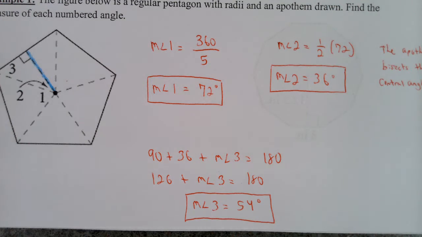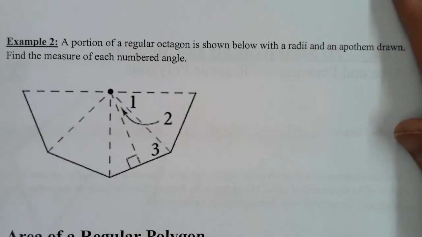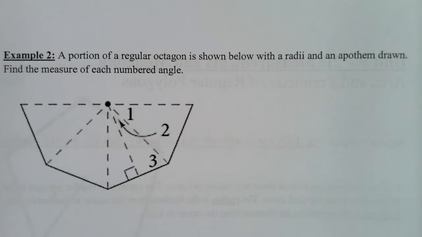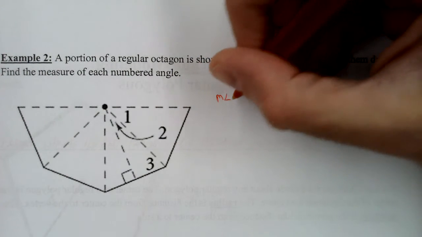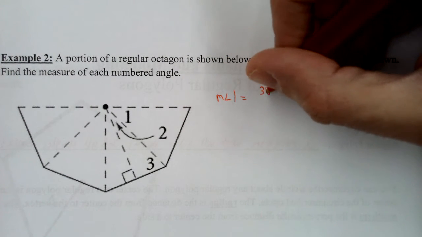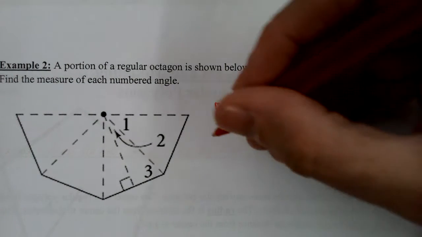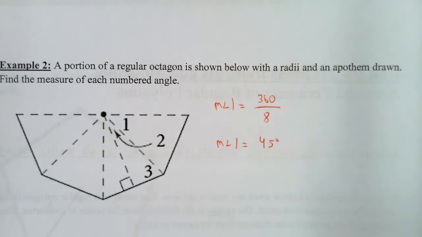Let's do another problem like that. Example 2 is the same thing, but this time we're talking about a regular octagon. 8 sides, but only half of it is shown. So you got to just imagine that there's 4 more sides and 4 more central angles. Okay? So angle 1 is a central angle. So I'm going to say that measure of angle 1 equals 360 divided by 8. The other 4 angles are not shown in the diagram. So 45 degrees.